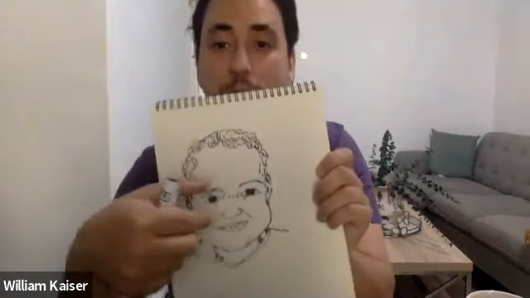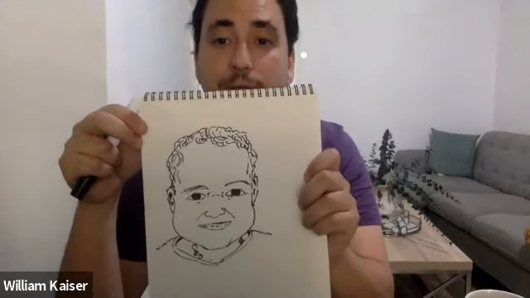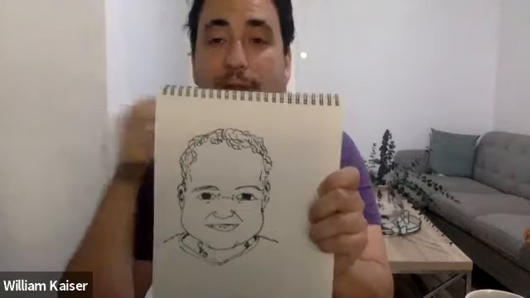When you're drawing a child's face, you'll notice that their features are different from a more developed human being's face. Their features are a little bit more scrunched together, a little bit closer together, and their faces are a little bit wider. So they're stockier.